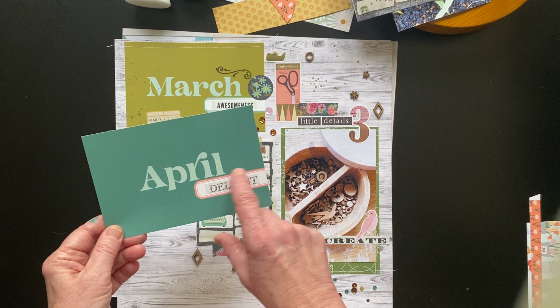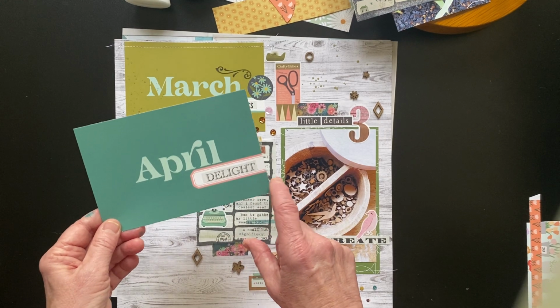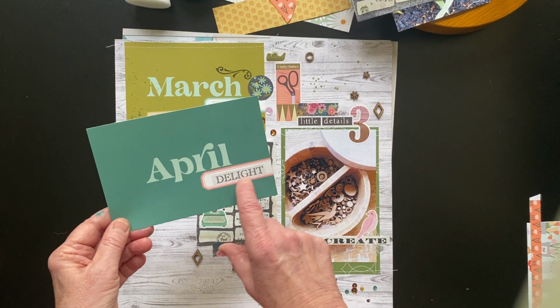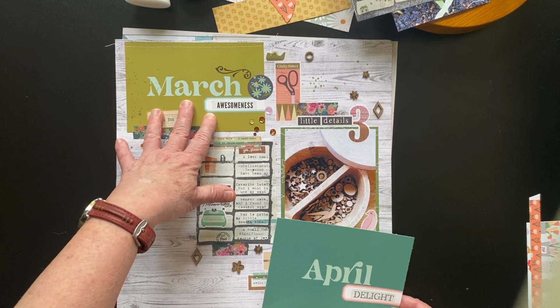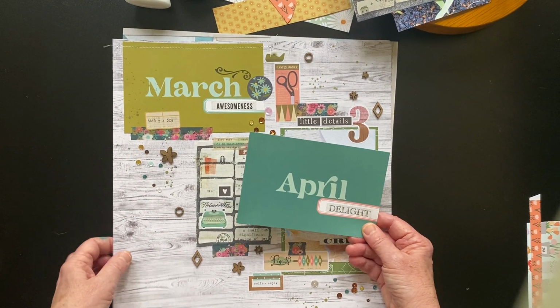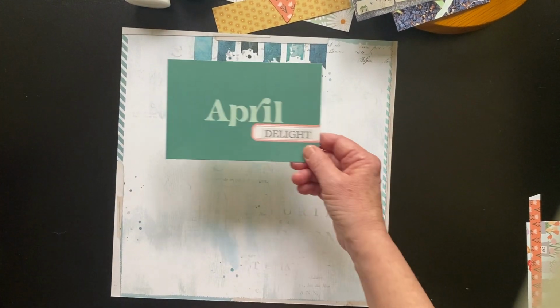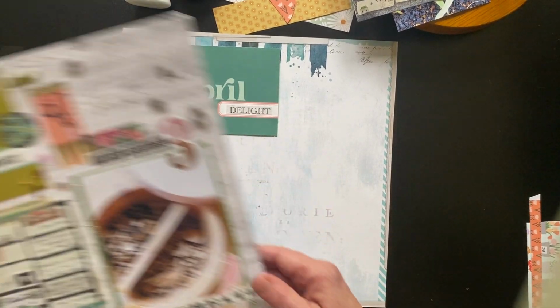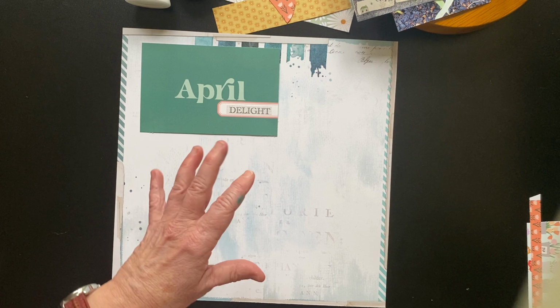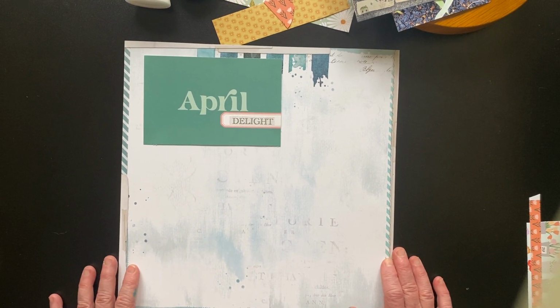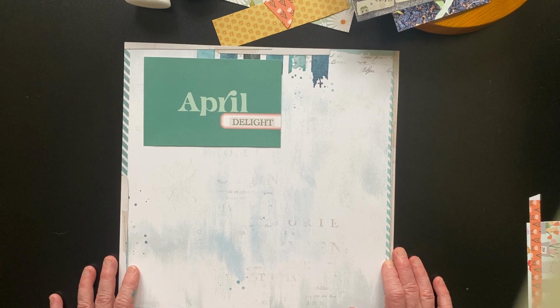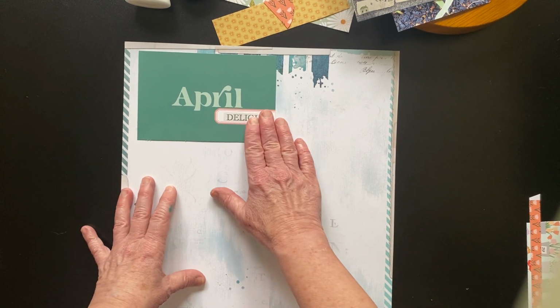So I've been using a lot of the Simple Stories sticker books. So I just grabbed this from one of them, the word delight. So the title of March's entry page was March Awesomeness. The title of the one we're going to be making together today is April Delight. And it will feature flowers, tulips in fact, which are like one of the really cool, cheery spring flowers here in Michigan.